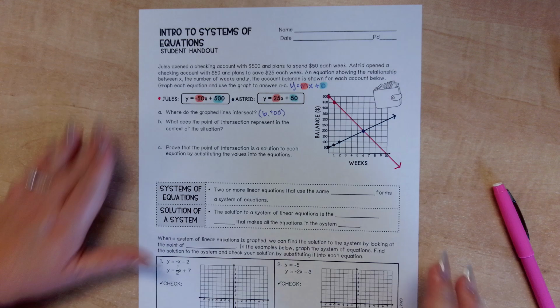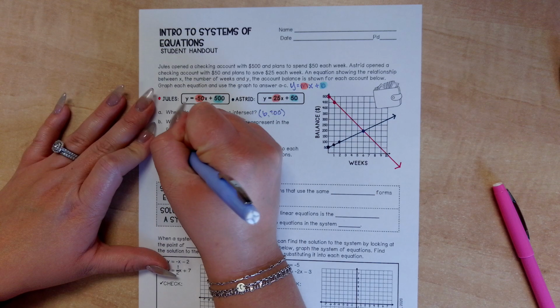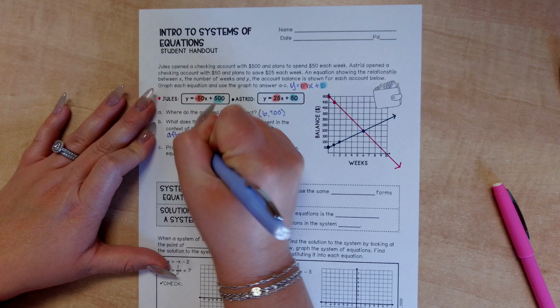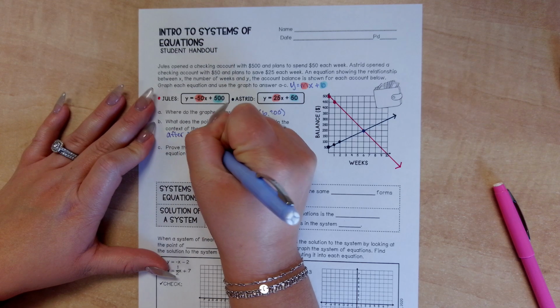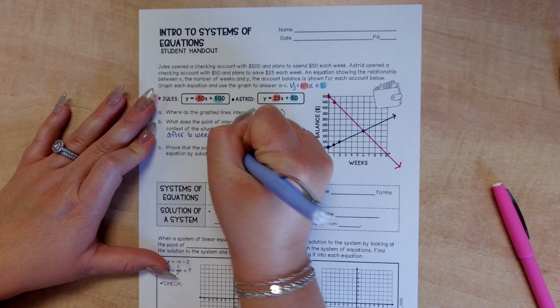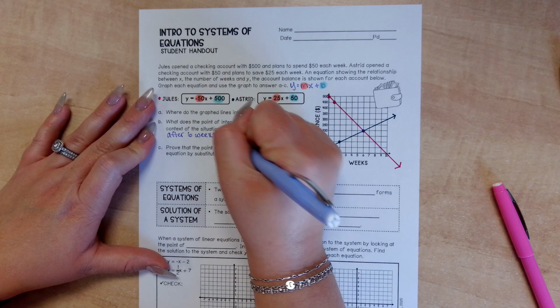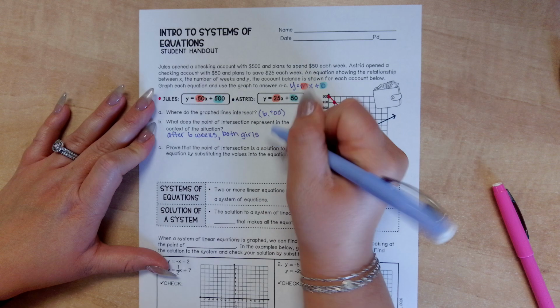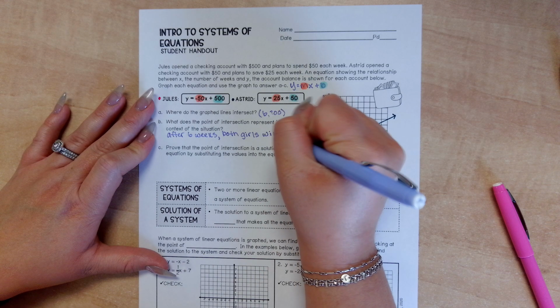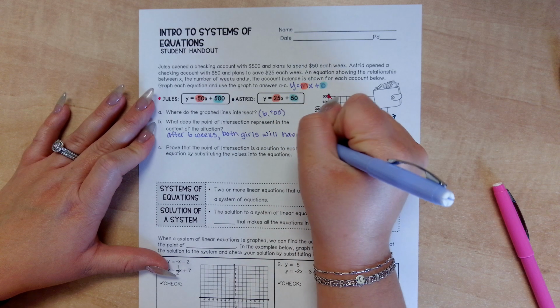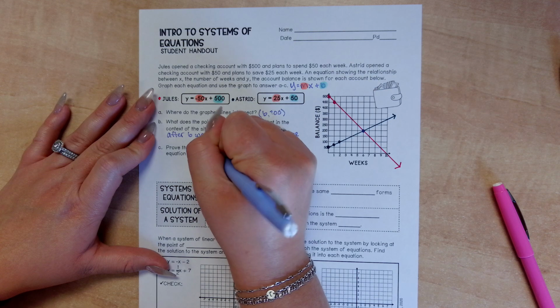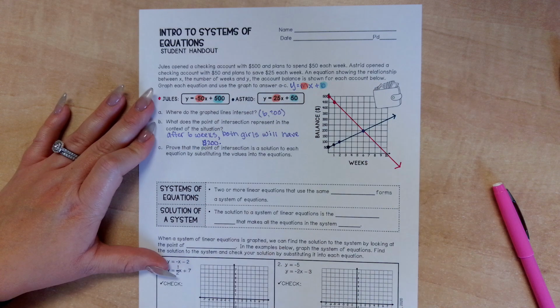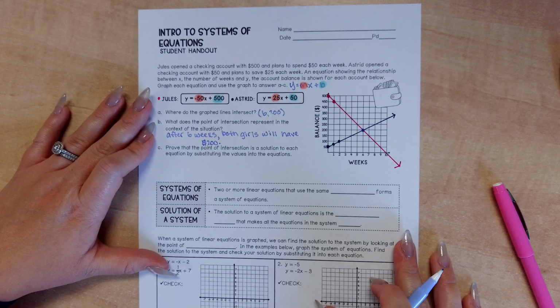So in this case, after 6 weeks, both girls will have $200.